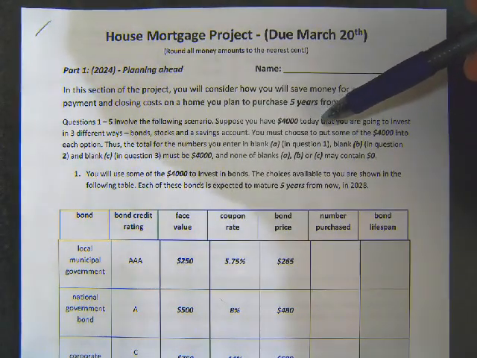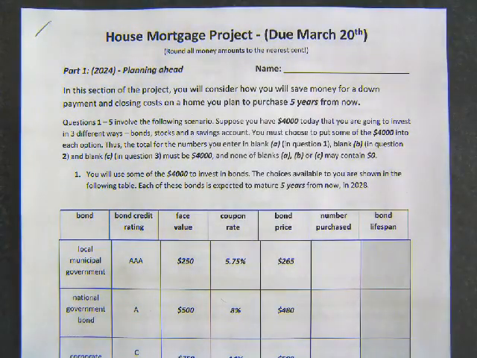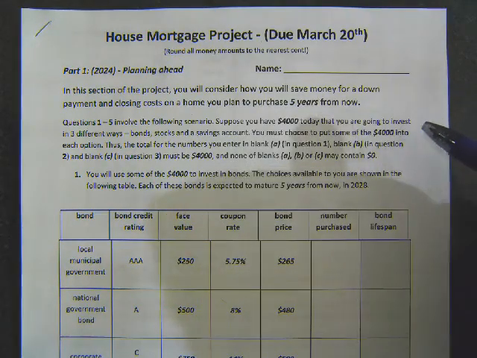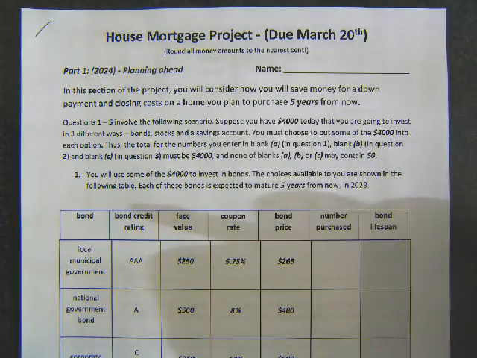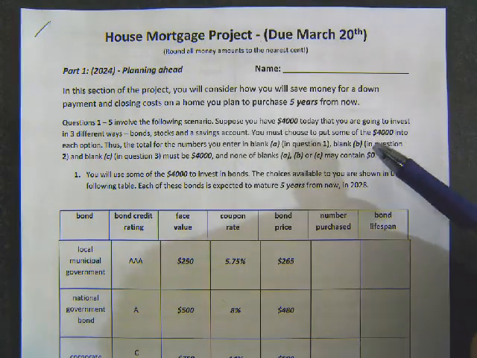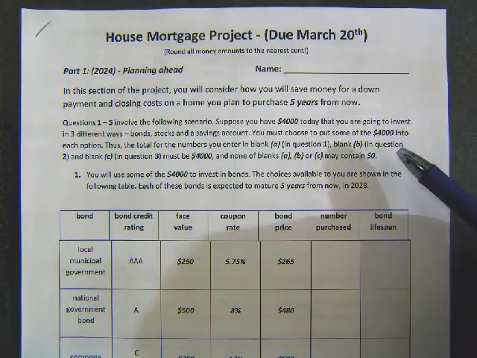There's three different ways you can invest this: bonds, stocks, and a savings account. You do have to buy at least some bonds, buy at least some stocks, and then any money that's left over will go in the savings account. So you have $4,000 total to spend. This is not $4,000 each. This is $4,000 total between the stocks, the bonds, and then this first savings account where you're going to put whatever's left over.